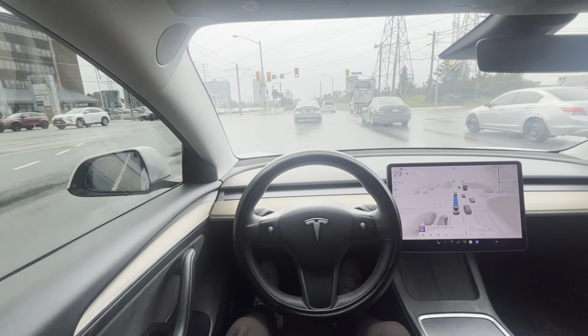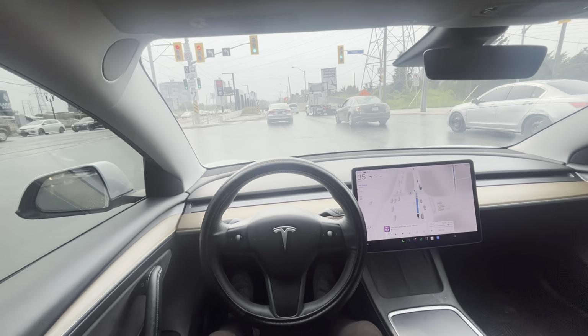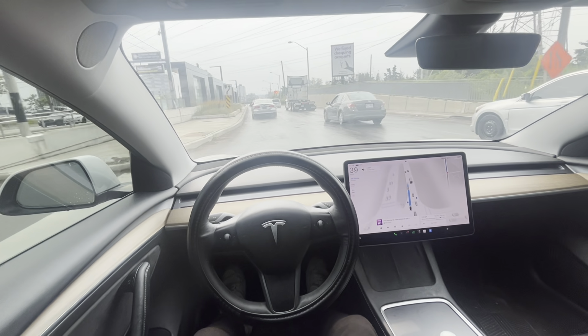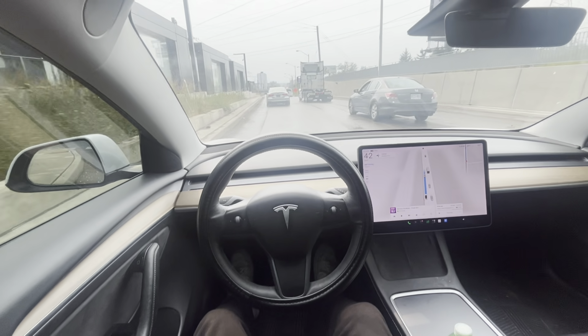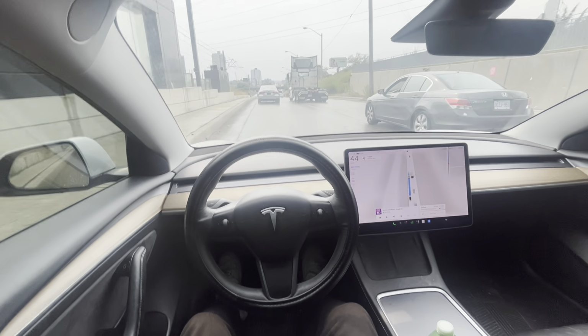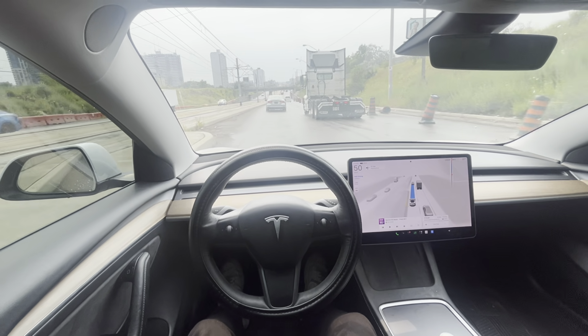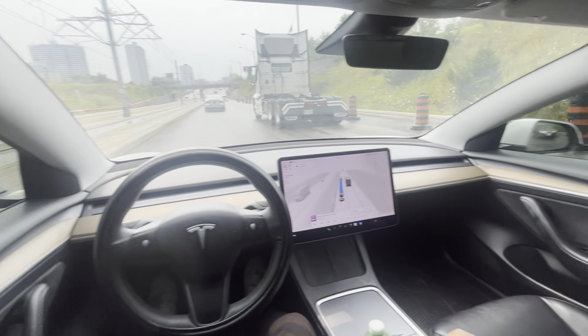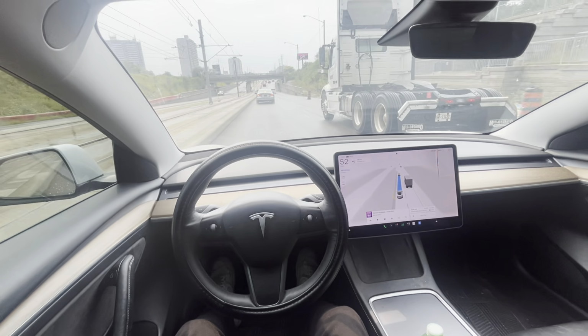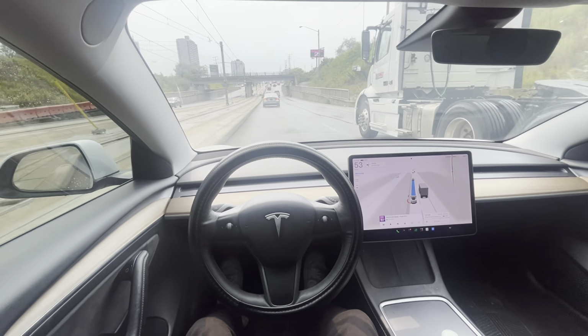So that's where I am. I thought it would be a little bit better, but maybe they'll update it and tweak it a little bit. I'm not too sure. I've only owned a Tesla for about a year, so I'm not sure how FSD updates work and how long it takes to fix the problems that come along with it.